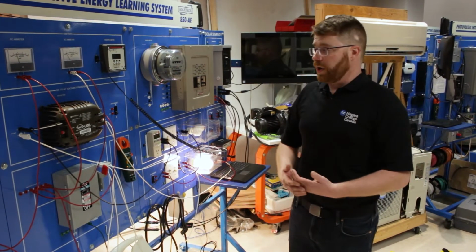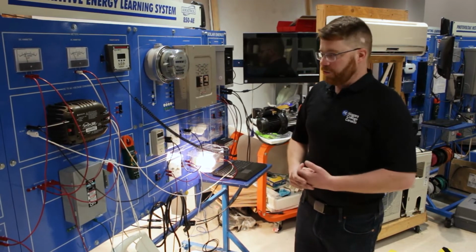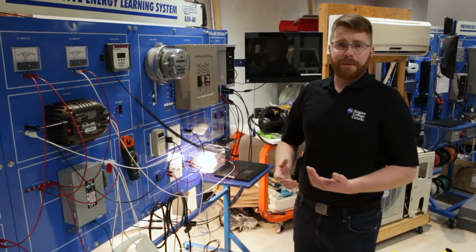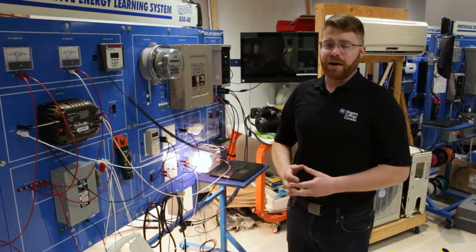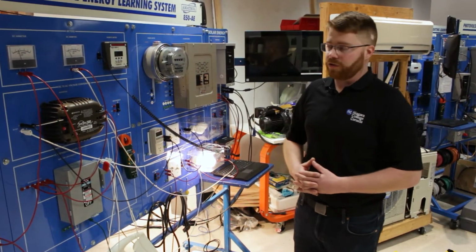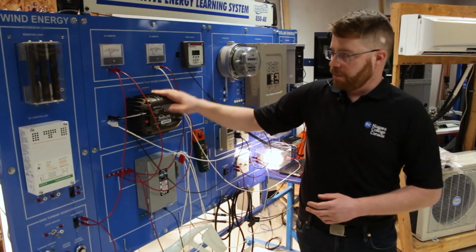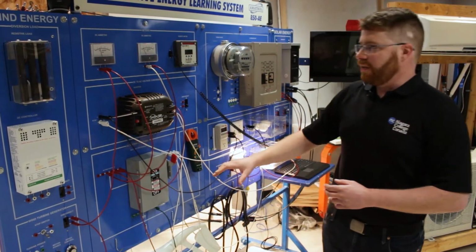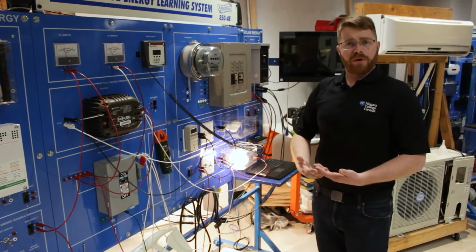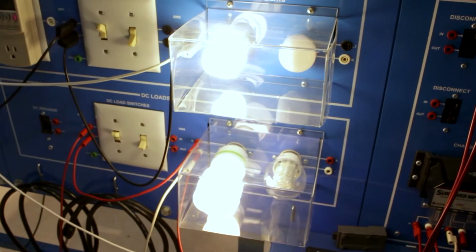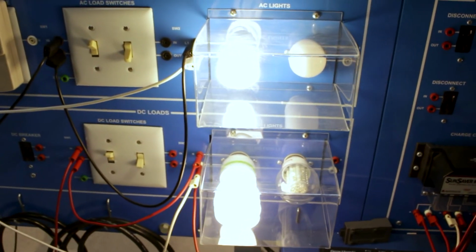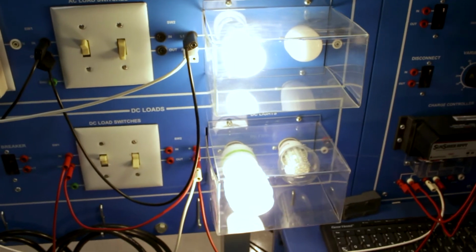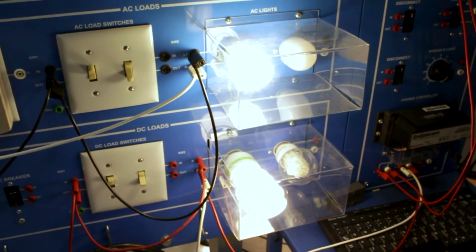However, some loads will not operate on DC. For instance, your cell phone charger or your laptop power supply are designed to operate at 120 volts AC, 60 hertz. And so we have small inverters which are able to take this low-voltage DC and, using power electronics, invert it and create 120 volt AC, 60 cycle electricity. And that's what this particular light bulb is powered by.